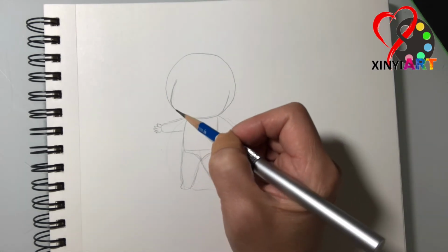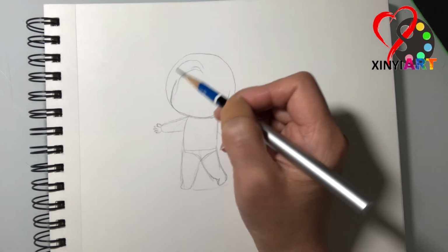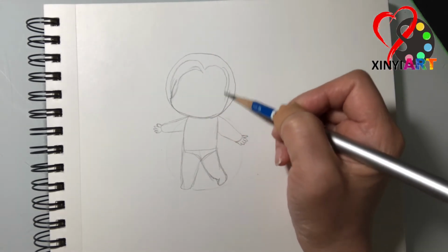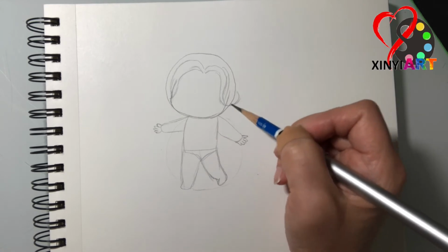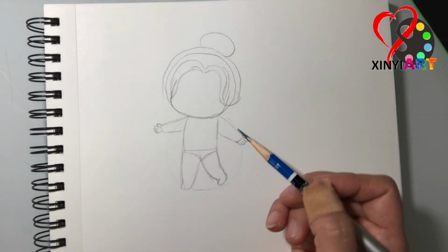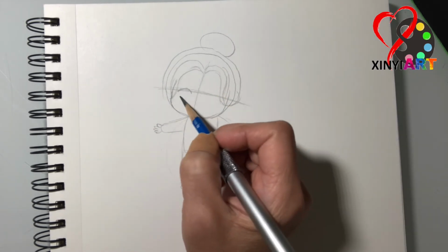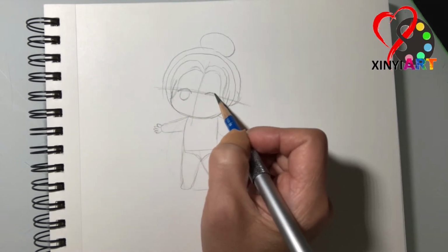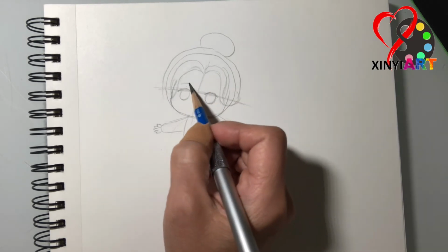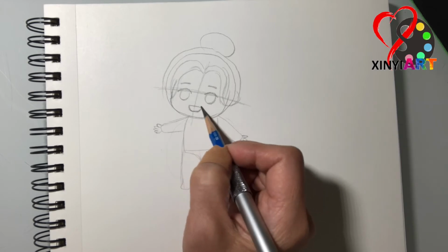Okay, so right now what I'm doing is I'm just getting the plan for the chibi's whole body shape, and right after that I'm giving her a hairstyle. So this is like an Asian-style hairstyle, which is slightly more complex than the short hair.